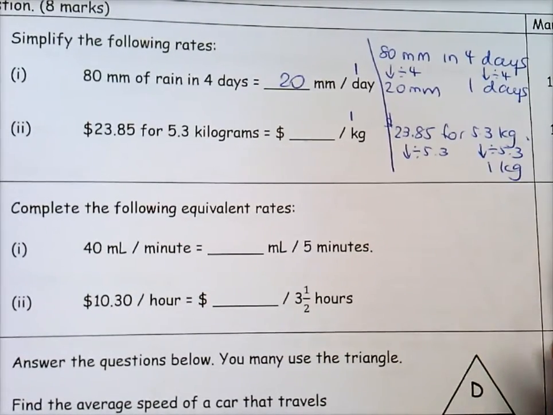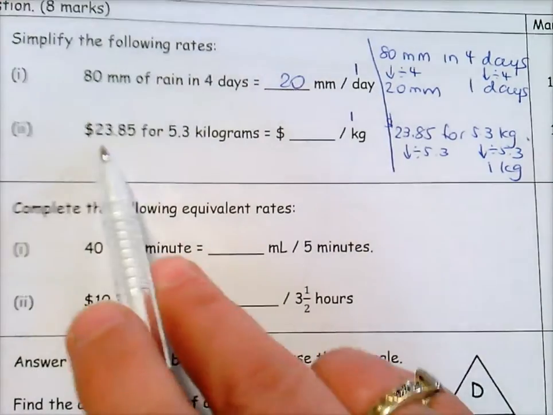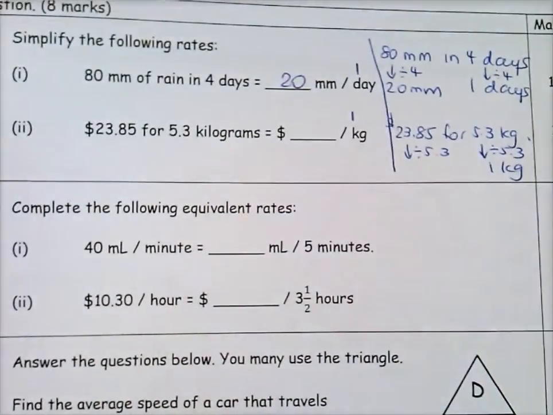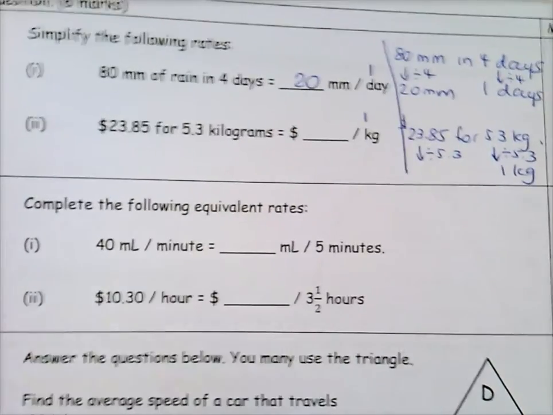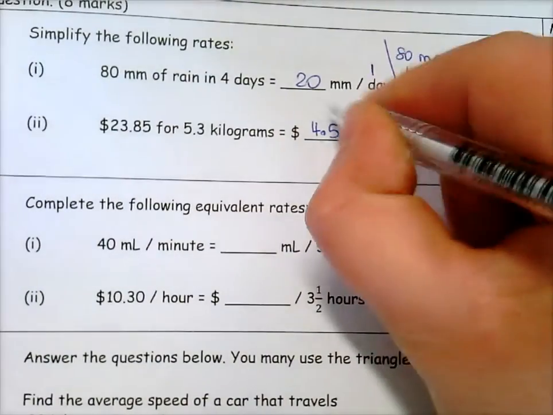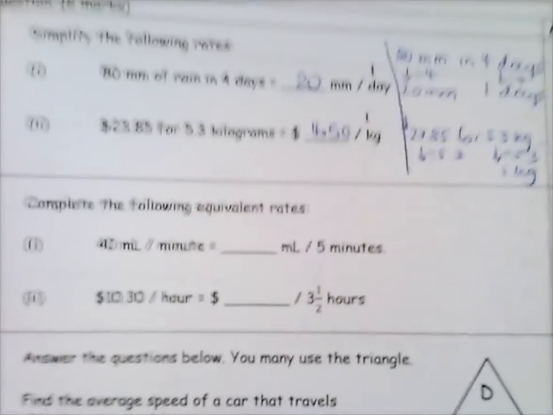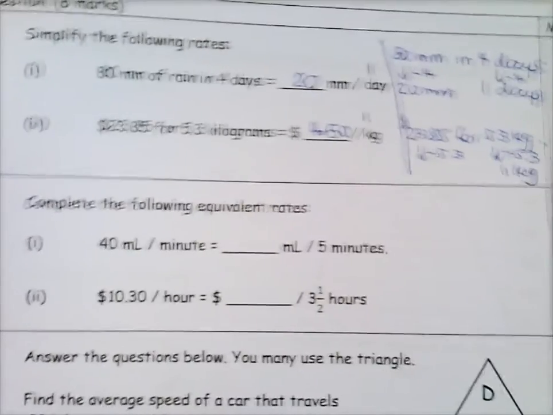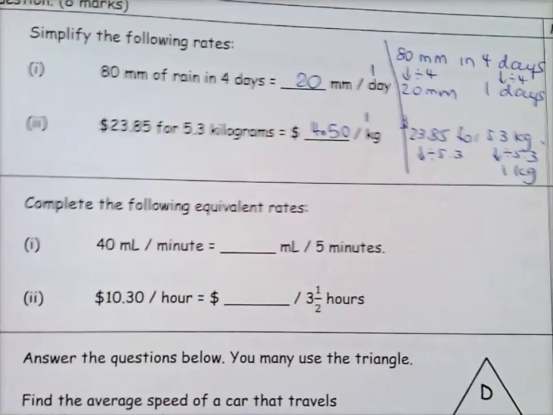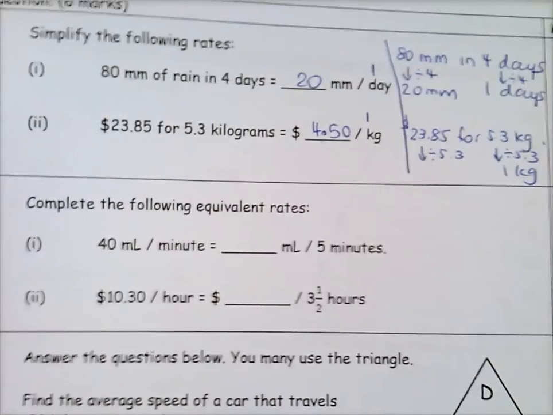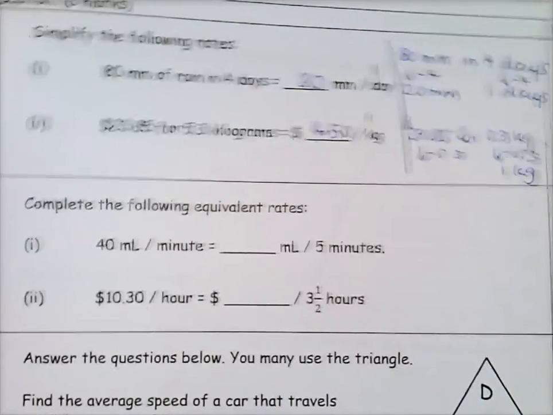What's 23.85 divided by 5.3? Is that what you're getting? 4.5, $4.50. Always money's got 2 decimal places. So we're getting 4.5, which is $4.50. Okay, girls, the next one.